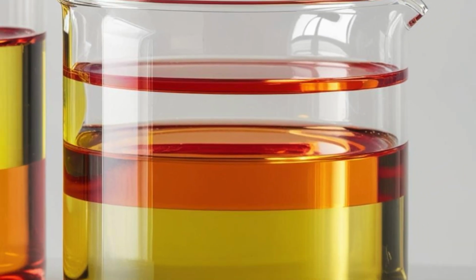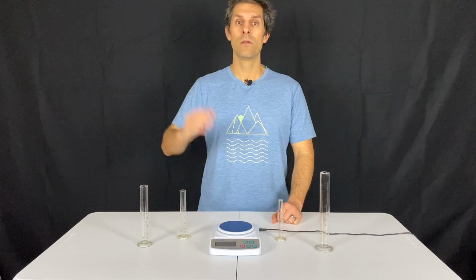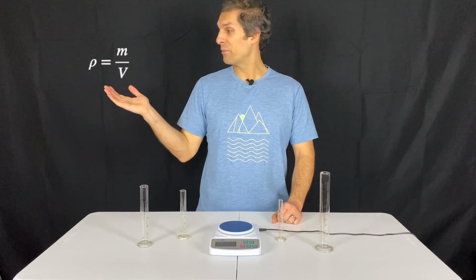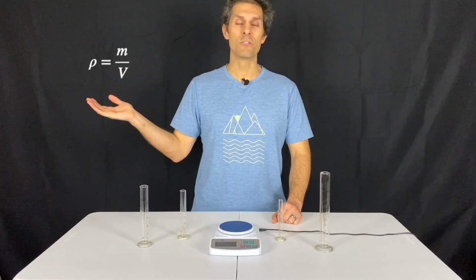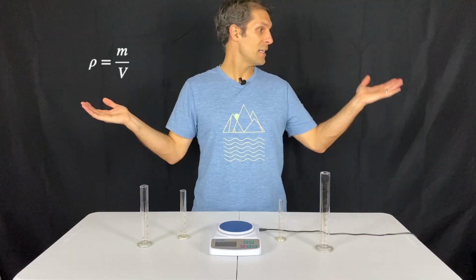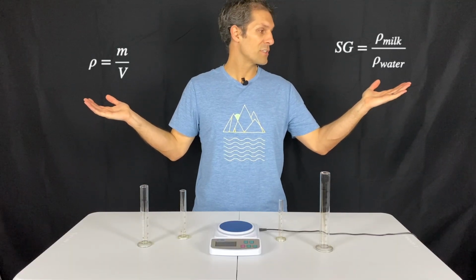To answer this question, we need to remember the definition of the density of objects, which is the mass divided by the volume. And for liquids like water or milk, the specific gravity is the density of the liquid divided by the density of water at a reference condition. Easy then.